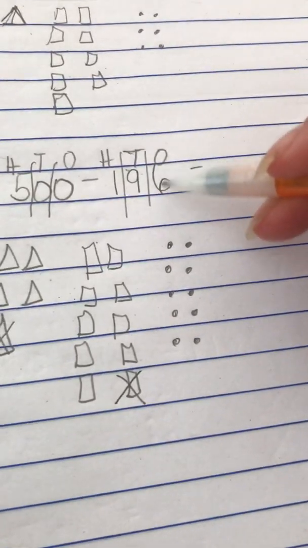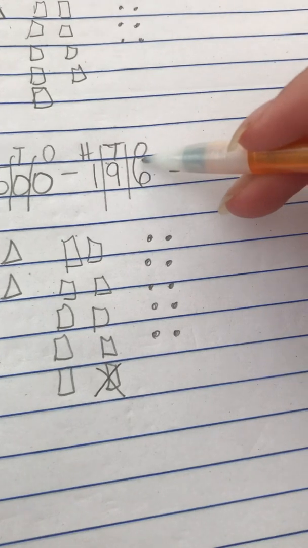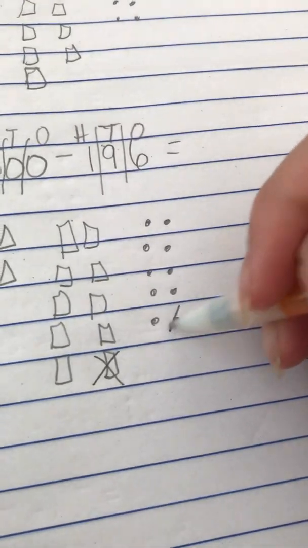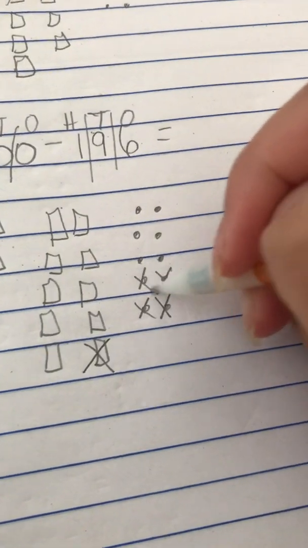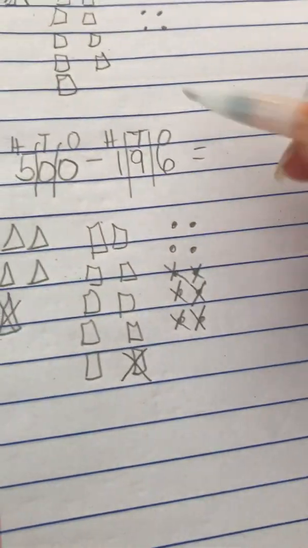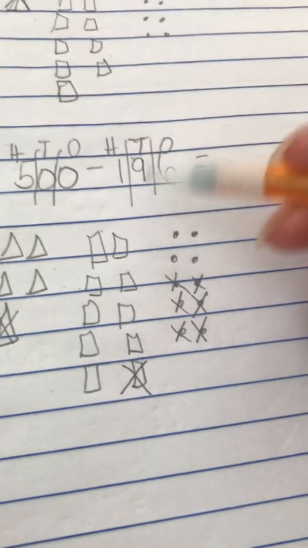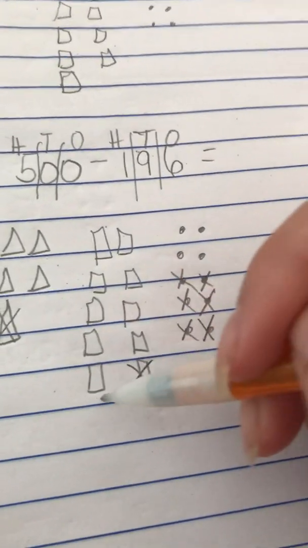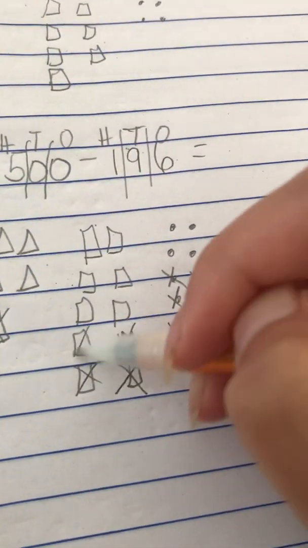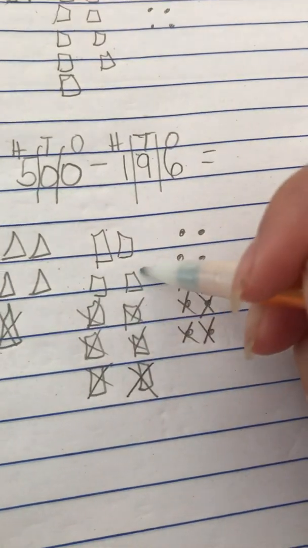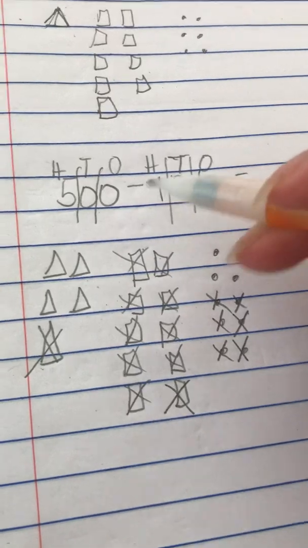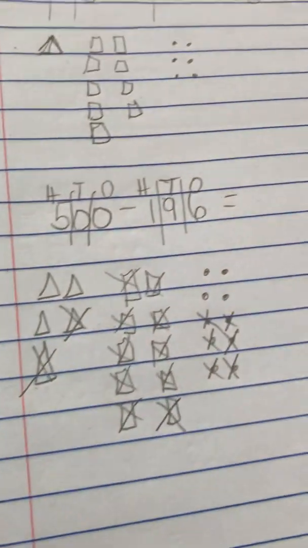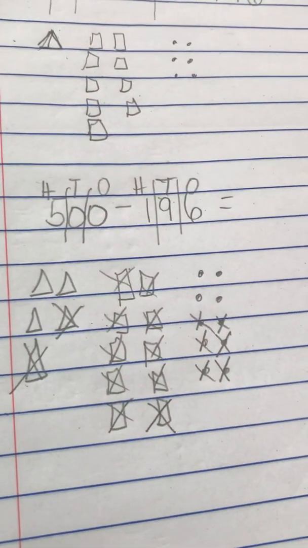So we're going to start by taking away from our ones place. We're going to get rid of 6 of them. 1, 2, 3, 4, 5, 6. And then we're going to take away from our tens place. So we're going to take away 9 tens. 1, 2, 3, 4, 5, 6, 7, 8, 9. And we're going to take away 100. So now all we have to do is count up what we have left.